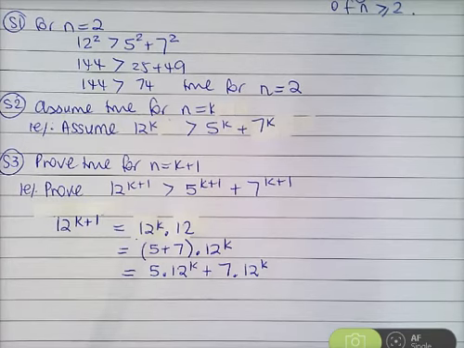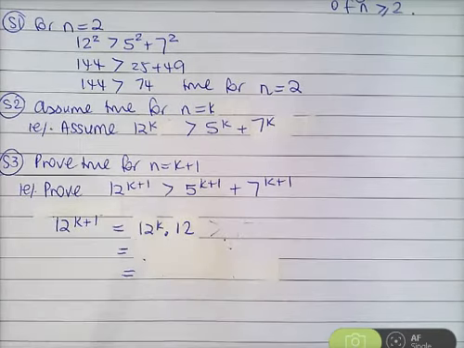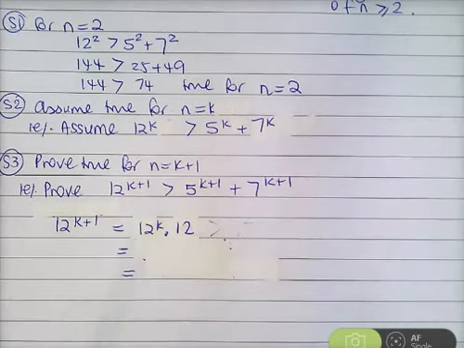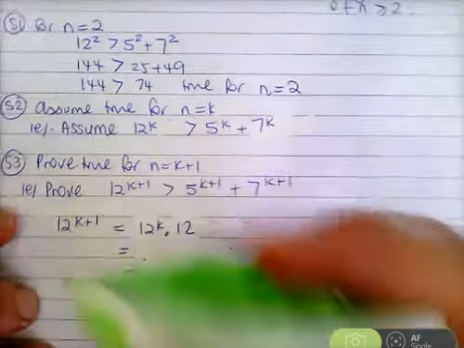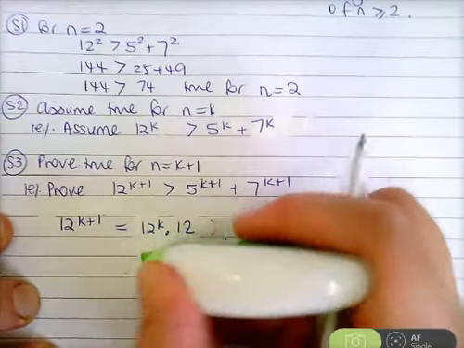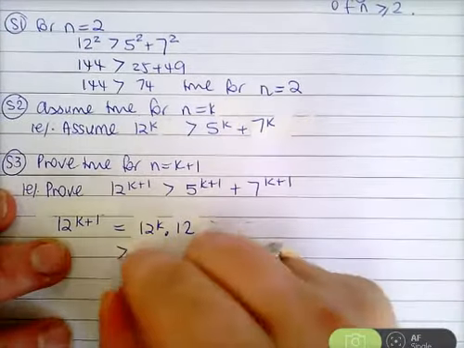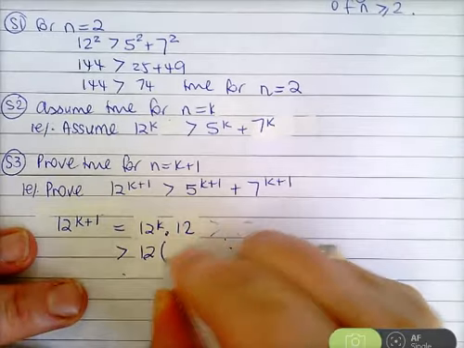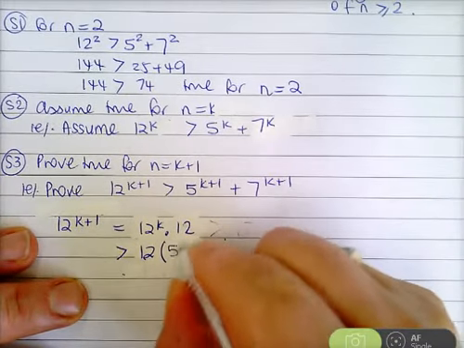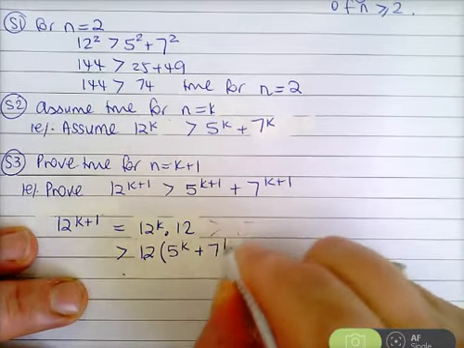It will work, but I'm just going to do it another way that you'd more than likely use, okay? What would you do now? What would be your next step? Wouldn't you do the assumption? Yeah, greater than 12 times 5 to the k plus 7 to the power of k.